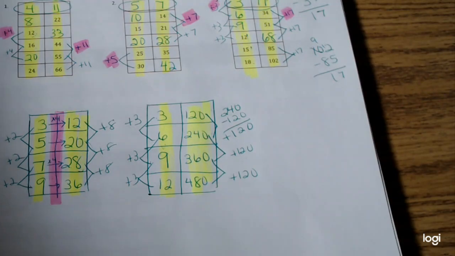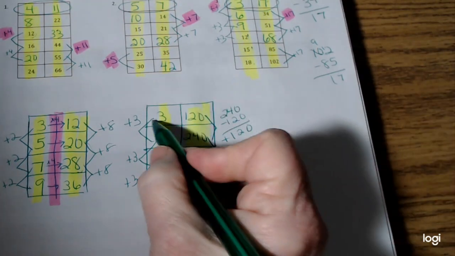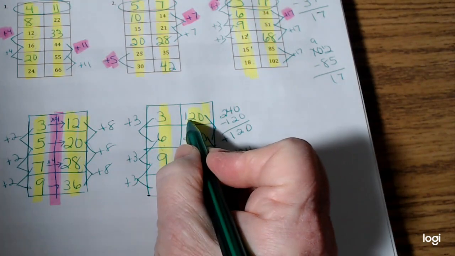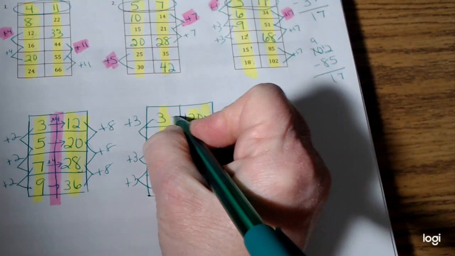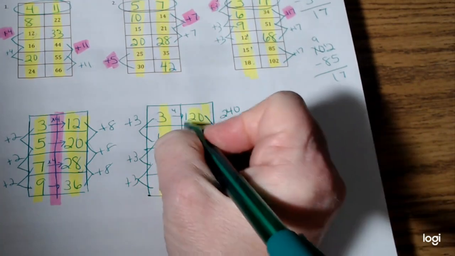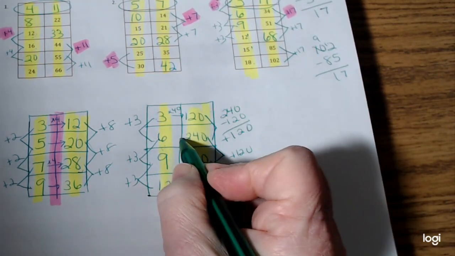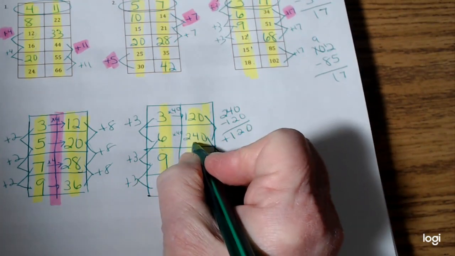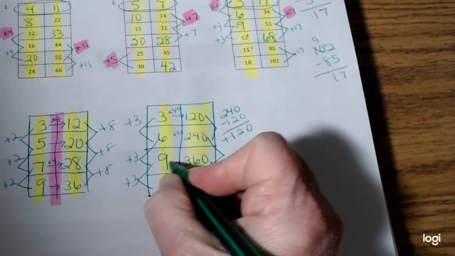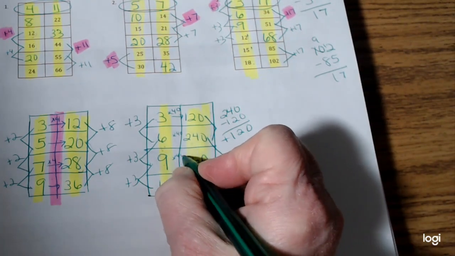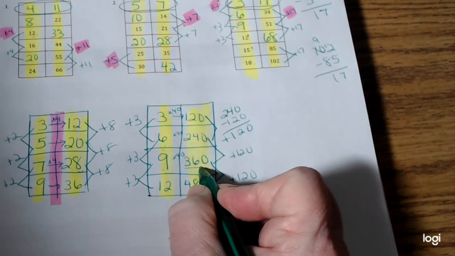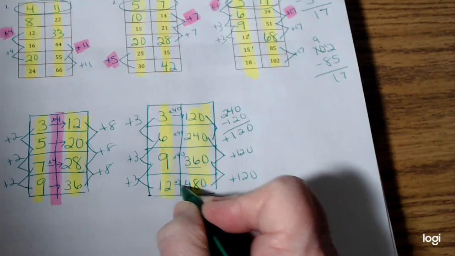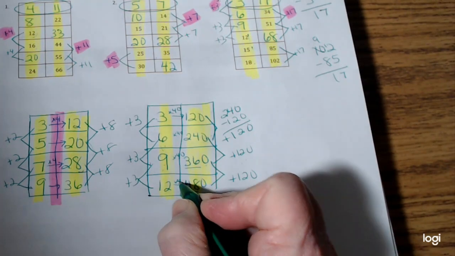But I think I could have also gone across. Let's see. Can 3 go into 120? Looks like 3 goes into 12. I know 4 times with a 0. Would that have worked here? Could I have multiplied by 40 right here? 6 times 4, 24 with the 0, yes. How about 9 times 40? 9 times 4 is 36 with the 0. 12 times 4? 12 times 4 is 48. And because I have 40, I have this.